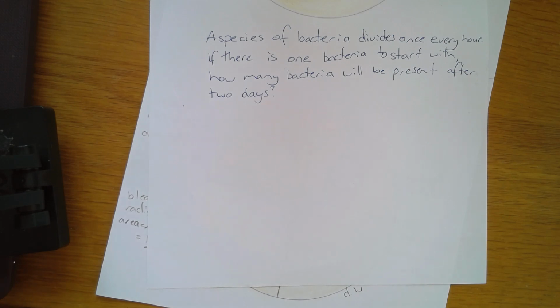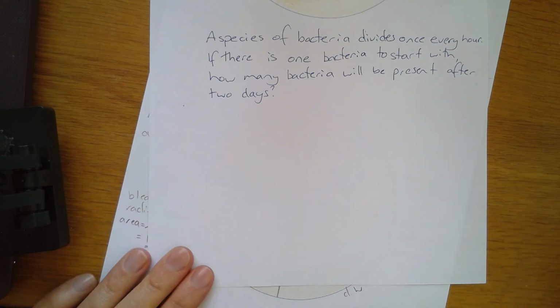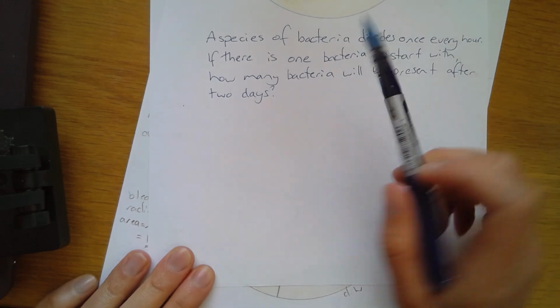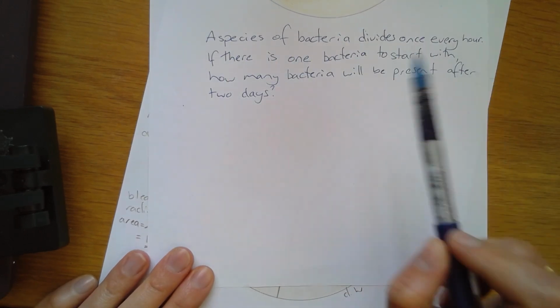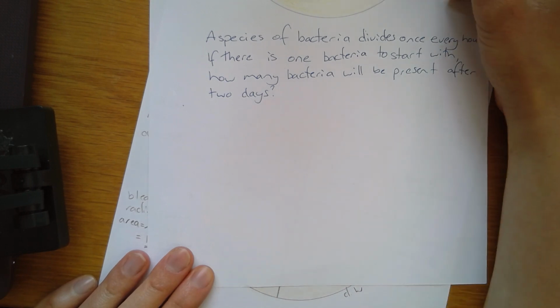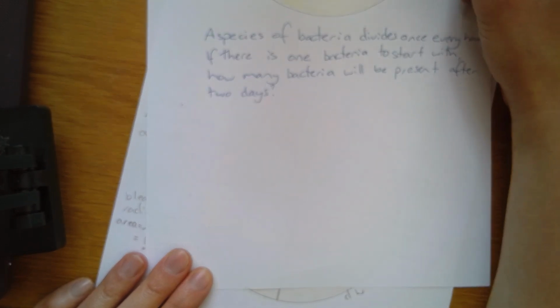So in addition to questions about the required practical, about how to grow bacteria and how to test different antibacterials and how to calculate zone of inhibition, you might be asked to work out how many bacteria will be present in a sample after a certain period of time. So an example of a question you might get might be something like, a species of bacteria divides once every hour. So every hour, a bacteria will divide and form 2 bacteria.